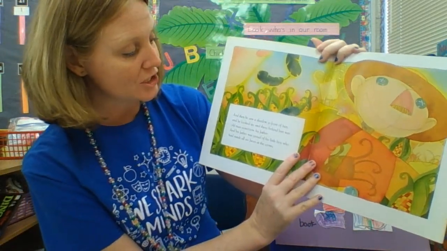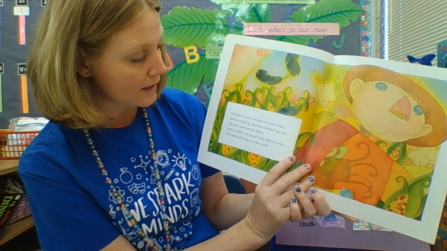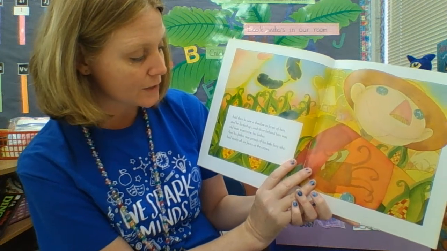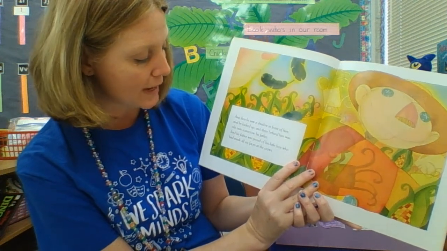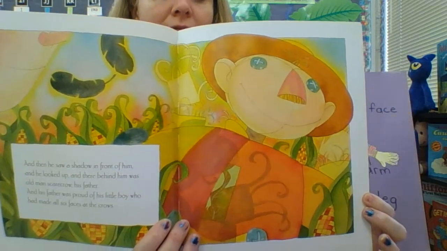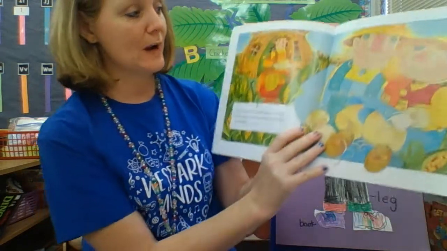And then he saw a shadow in front of him, and he looked up, and there behind him was Old Man Scarecrow, his father. And his father was proud of his little boy who had made all 6 faces at the crow. Dad's not mad. He's actually proud of him.